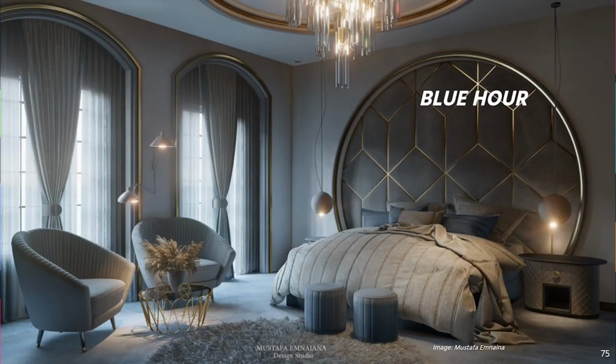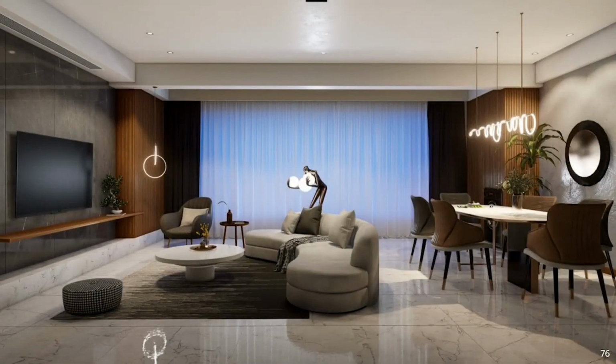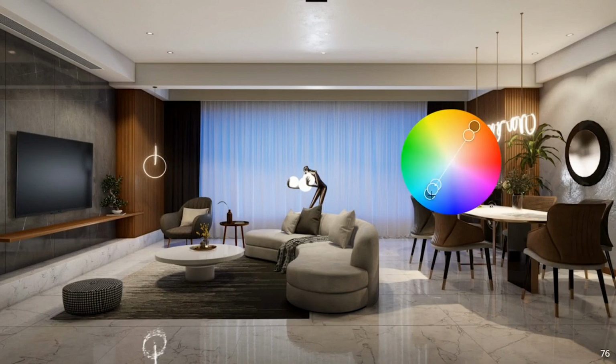An interesting time to make your renders is called the blue hour, also known as dusk or twilight. It is the time between sunset and darkness, where the environment is filled with blue tones and interior lights are turned on. This creates a nice contrast for the scenes, using complementary colors, as I mentioned before, the blue from the exterior and the orange warm lights from the interior.